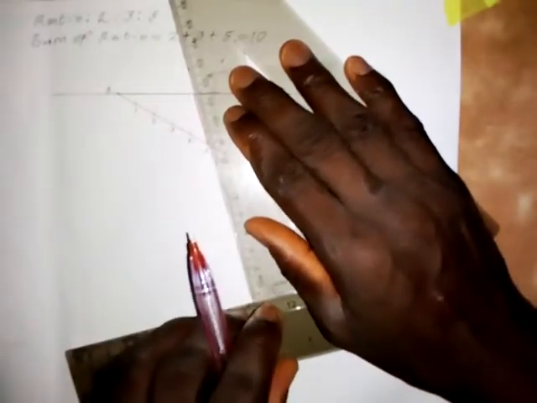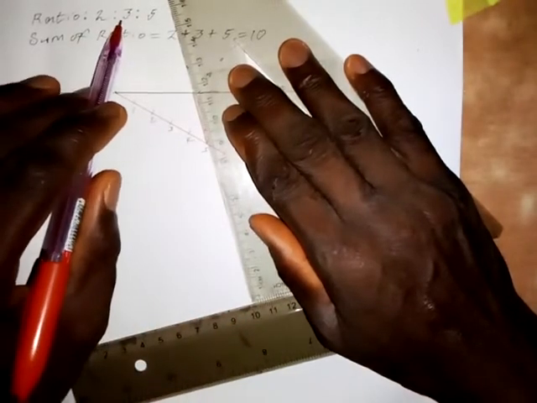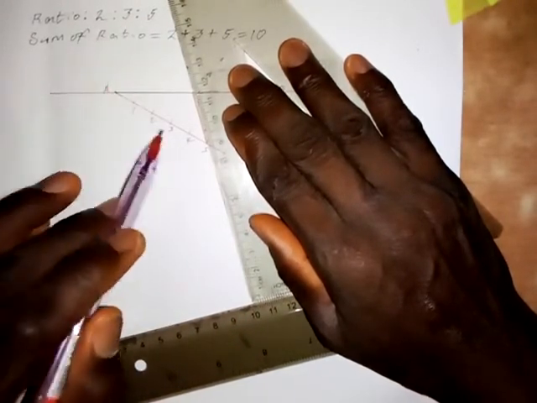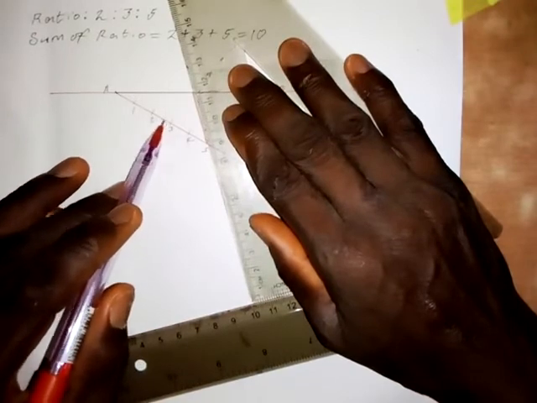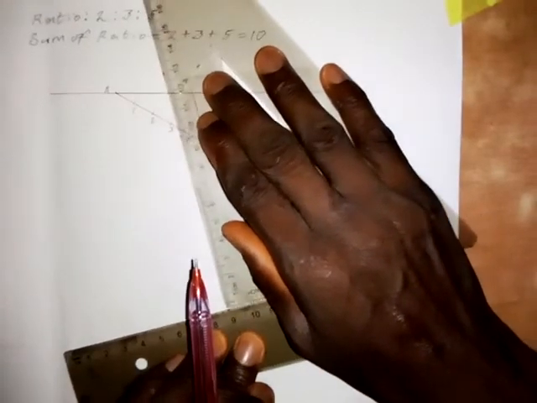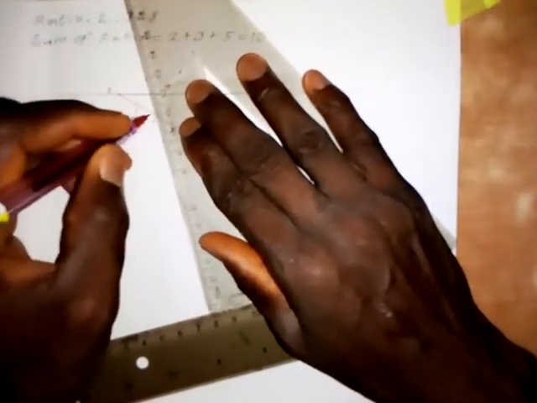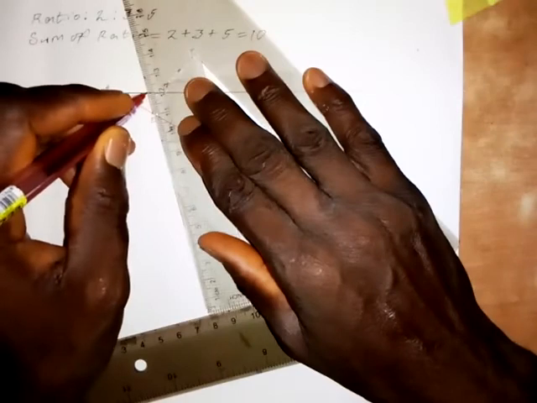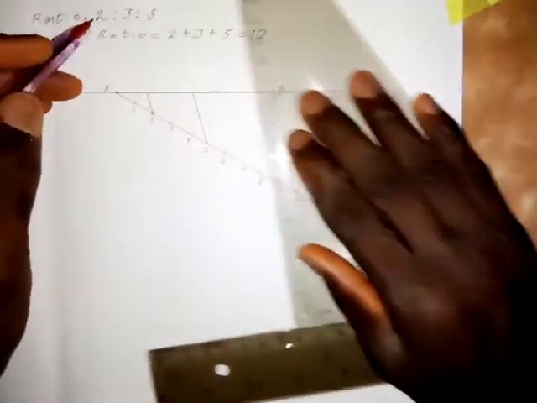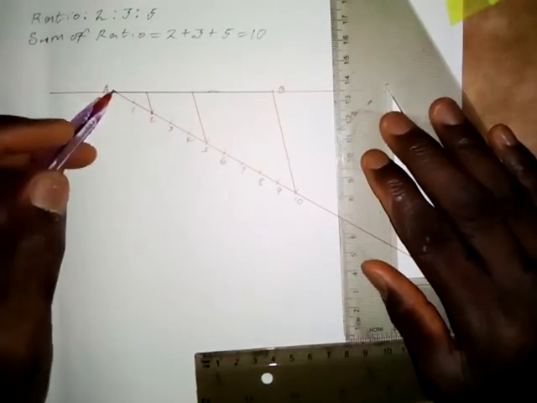Okay, so with the ruler remaining stationary, the next is you count 3. You count 3 now, so from here 1, 2, 3. So on 2, you move it to 0.2 and you draw a line. So the last proportion is 2, so you can just count 1, 2.